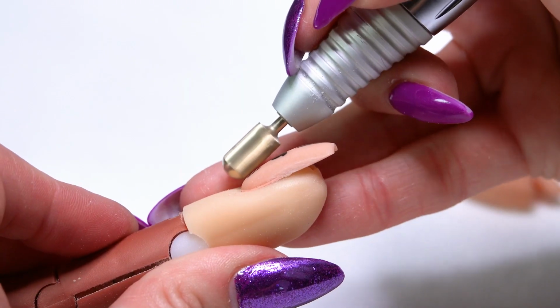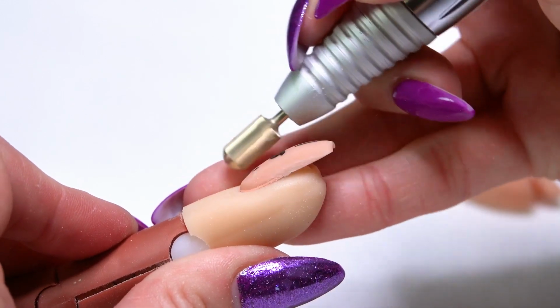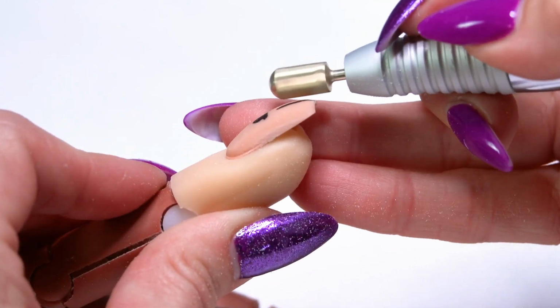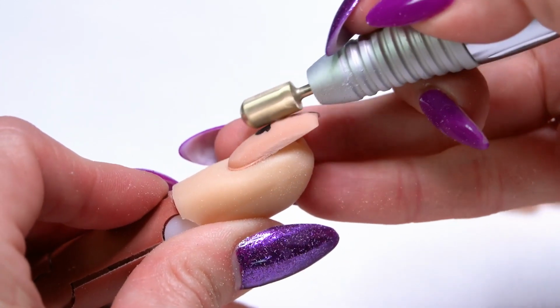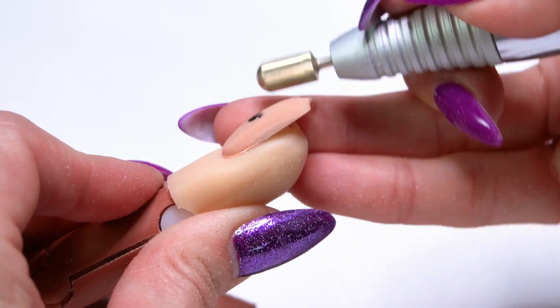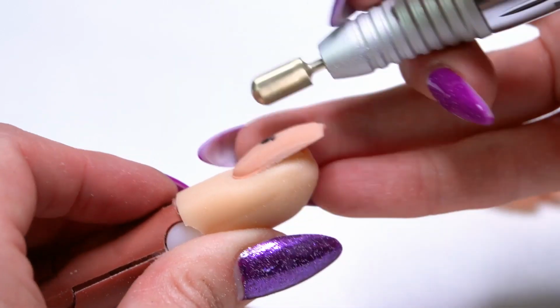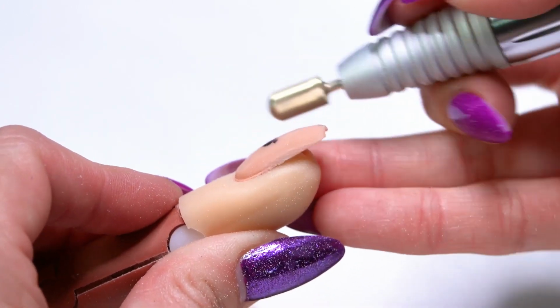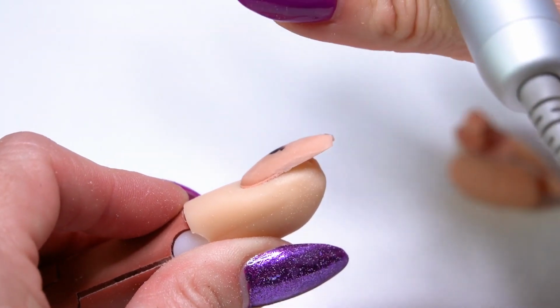All I'm going to do is file by my cuticle area up to that apex. I'm going to skip over that apex, and then I'm going to come back from the free edge back to that apex, okay? And you can see I'm really just filing down the center of the nail. I'm not going all the way from side to side. We'll get to those areas in a minute, okay?